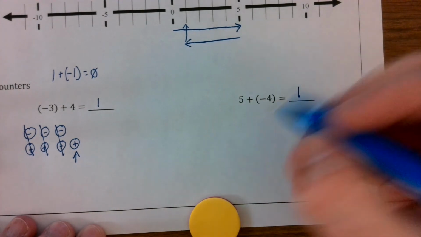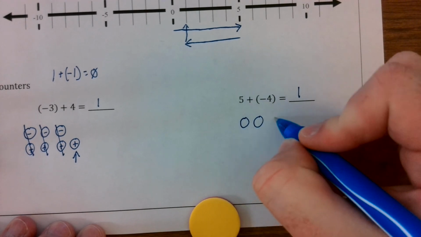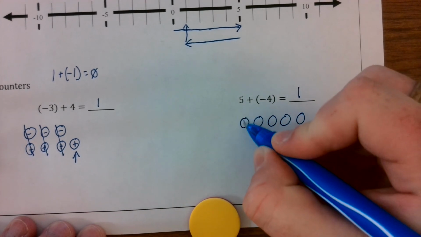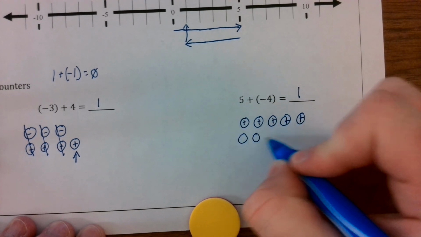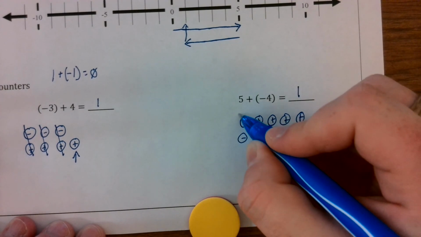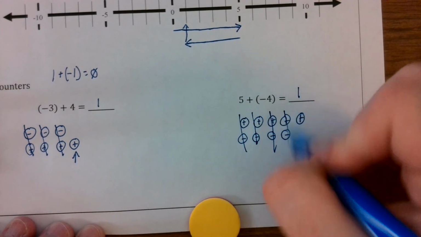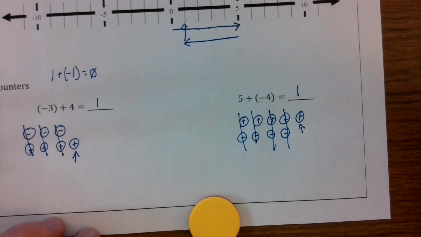And if you wanted to draw it out, if you don't want to have to physically get counters, we have 1, 2, 3, 4, 5, and these are all pluses because we have positive 5. 1, 2, 3, 4 negatives. Cross off our 0 pairs. 0, 0, 0, and 0. We end up with positive 1.